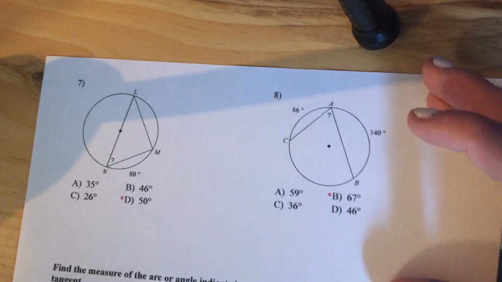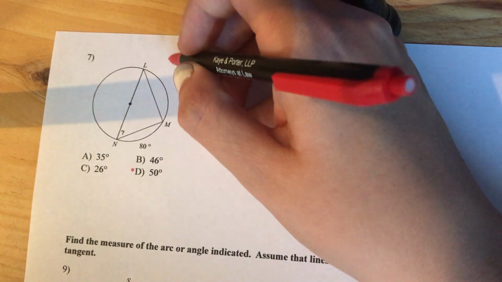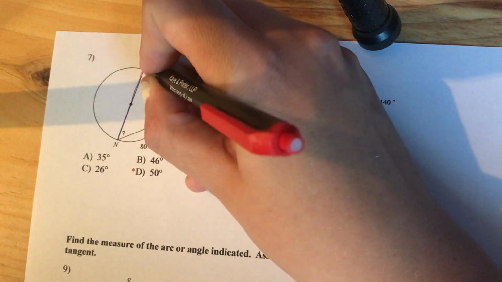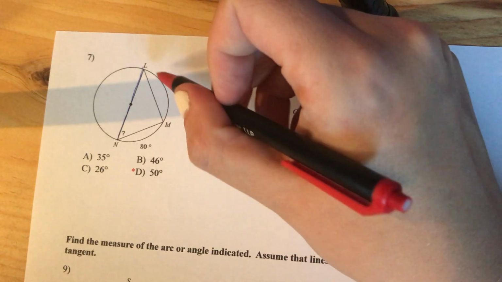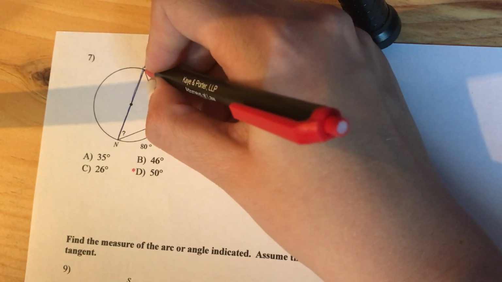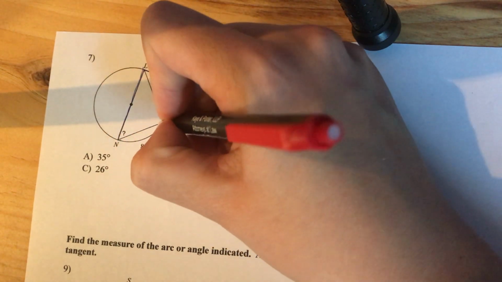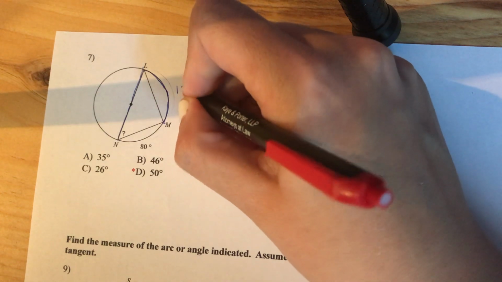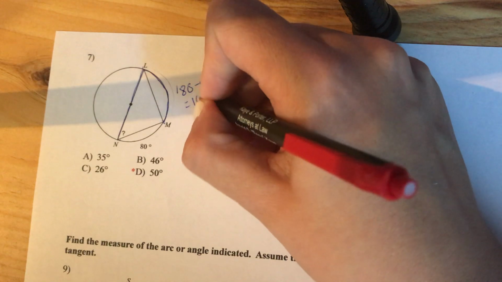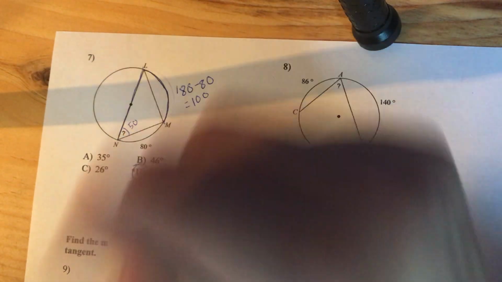Okay, number 7 is a similar idea, but we have to do a few more steps than just one step. If we know this is the diameter, we know it's half the circle, so this whole distance would be 180. So I can find LM, which I'm trying to find because that is the intercepted arc for this inscribed angle. I can find that by doing 180 minus 80, which would equal 100. Take half of 100, and that is 50. So D.